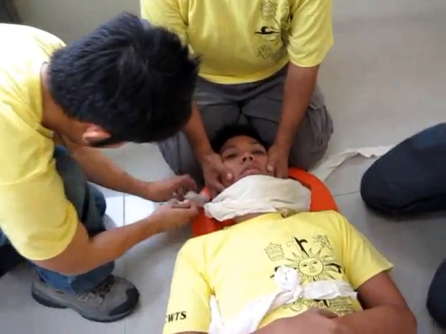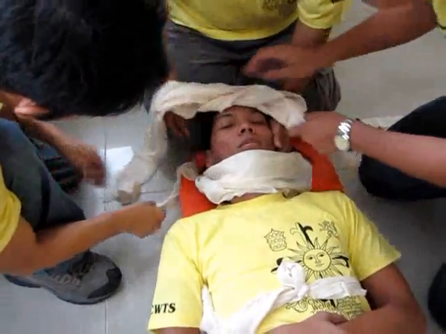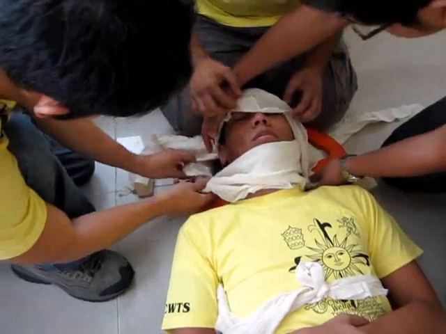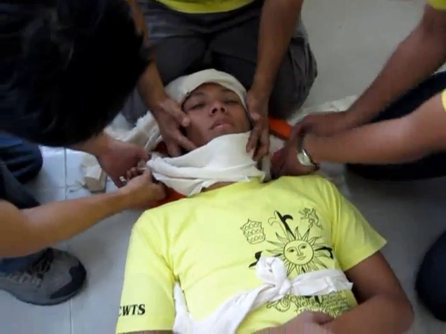Secure the head of the patient to the spine board. Make sure the bandage is secured from the chin, not on the neck, to the spine board.